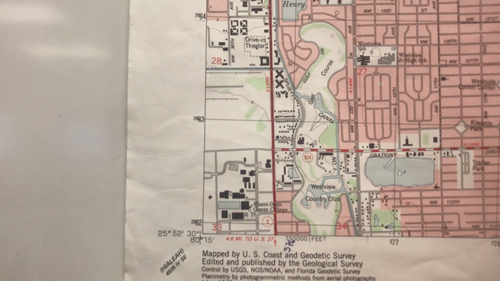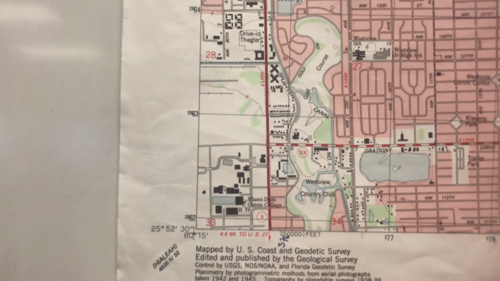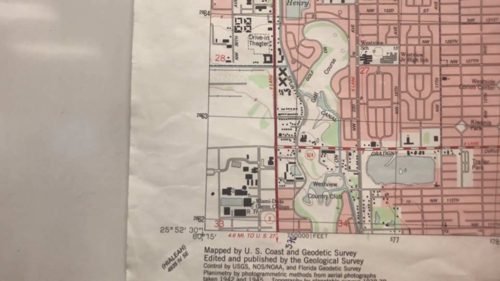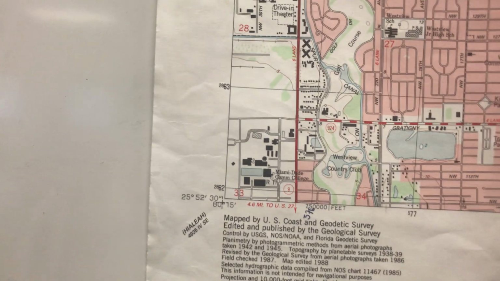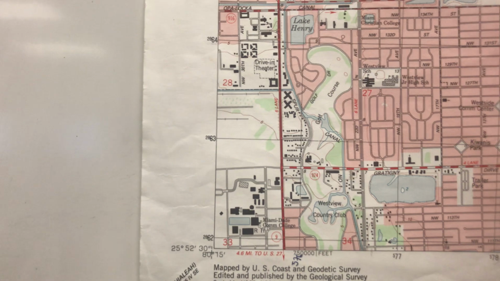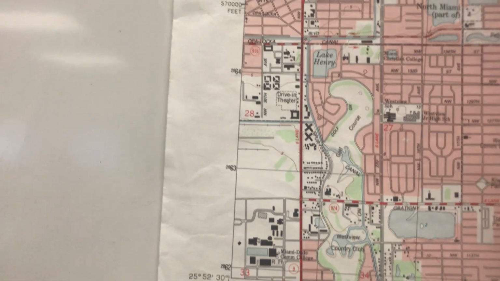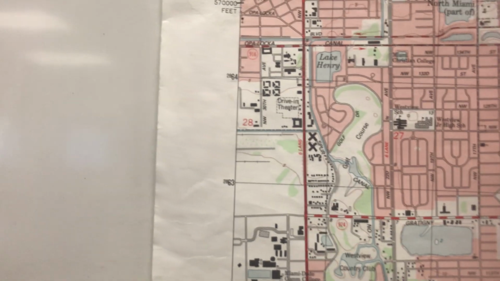There's another important fact here. It says 1927 North American datum. I'm not sure if we've talked about that yet, but we no longer use the 1927 North American datum. So you would need to convert the coordinates from the 1927 datum to the 1983 datum, and we'll talk about that later.